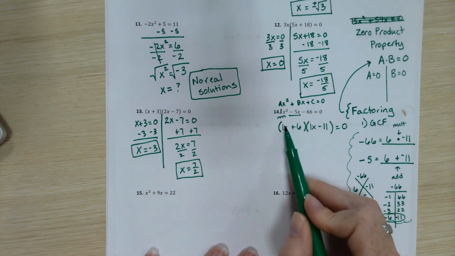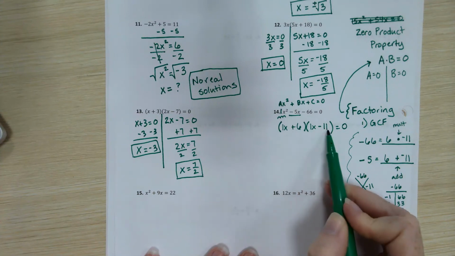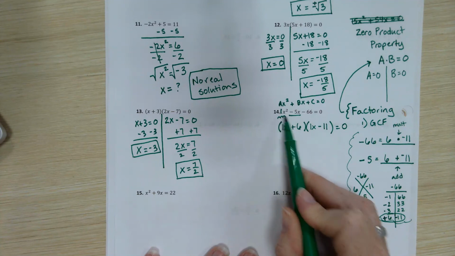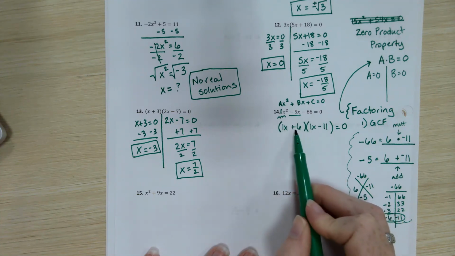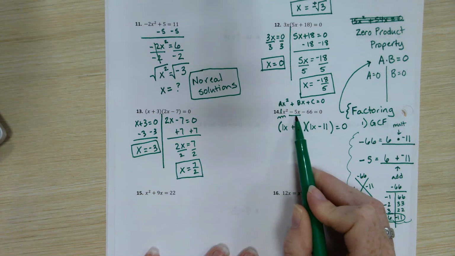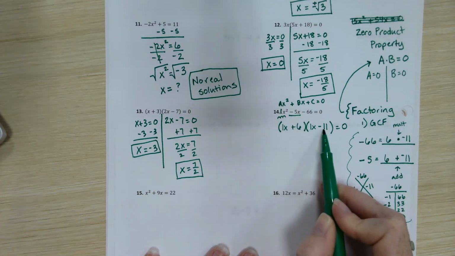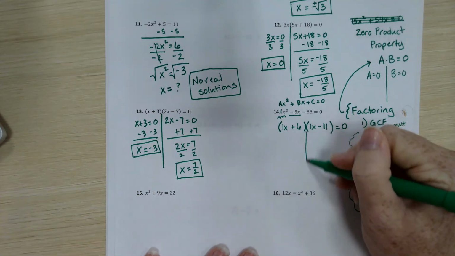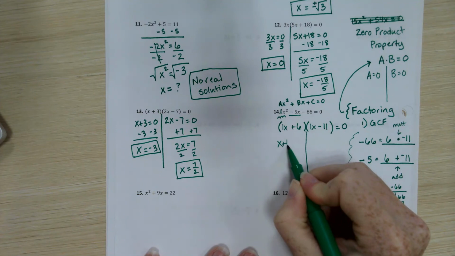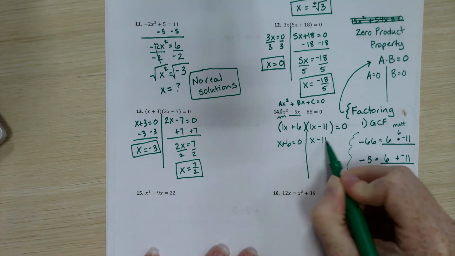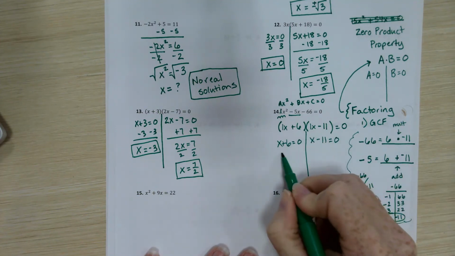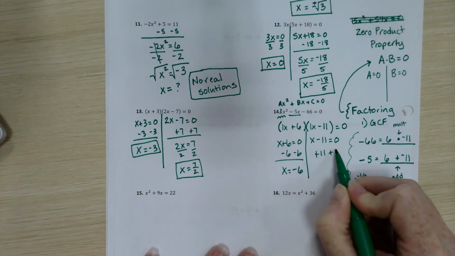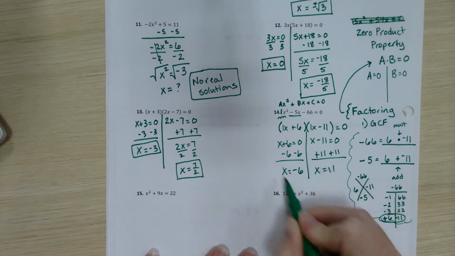So if I were to multiply this all back out, distribute everything, or some of your teachers might have called it FOIL, I will get back to x squared. I'll have -11x plus 6x, which is -5x, and then +6 times -11 is -66. So that means I have factored, so I'm ready to split this and go ahead and use my zero product property to find my solutions for x. Subtracting 6 from both sides gives me x equals negative 6, and adding 11 to both sides gives me x equals 11.